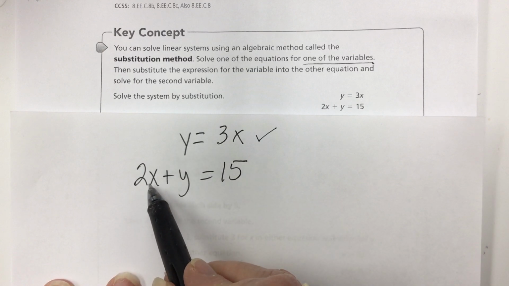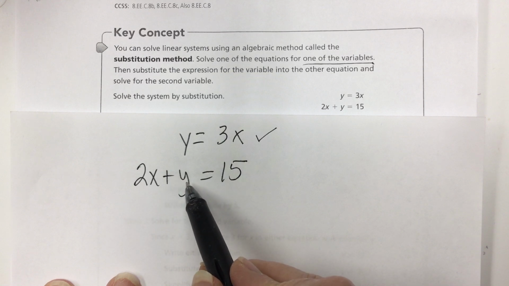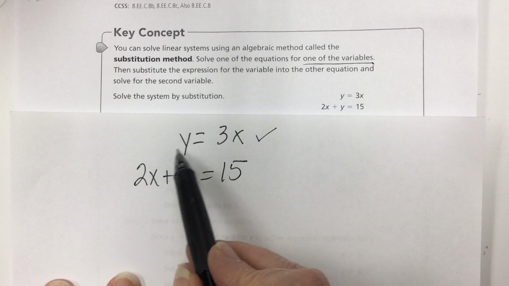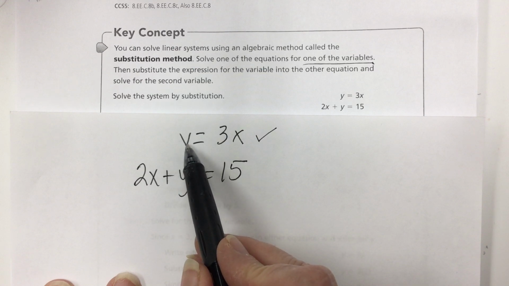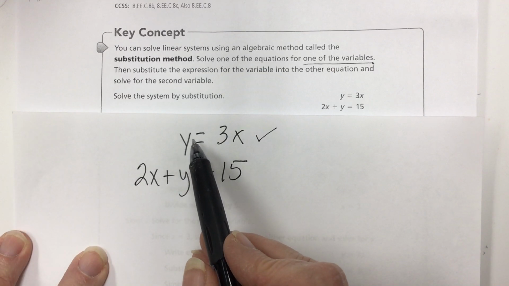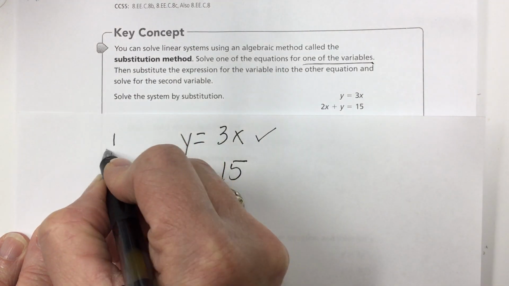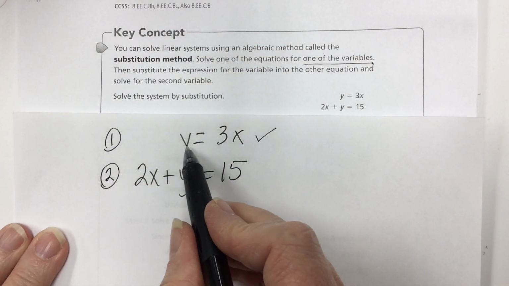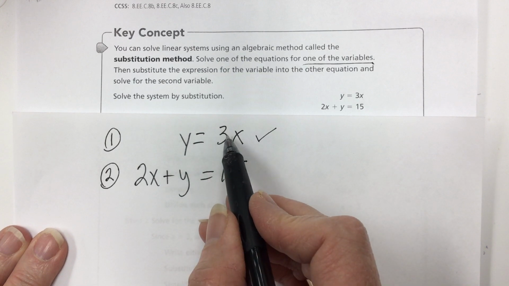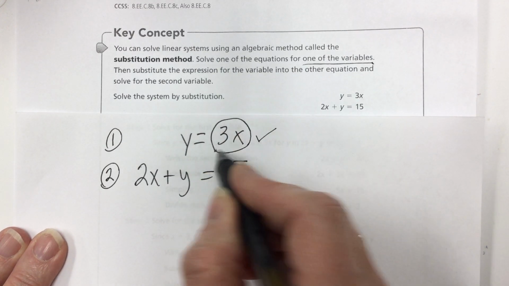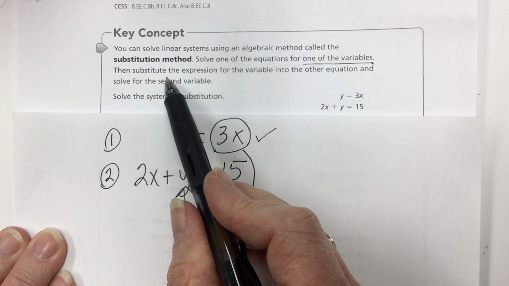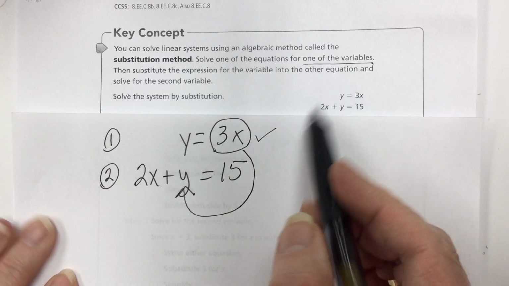We could solve this equation for x, or we could solve this equation for y. But when I look at this problem, I already see that y has already been solved for in the first equation. So I'm going to number this equation 1 and equation 2. Let's take what y is in the first equation, which is 3x, and plug it into y in the other equation.